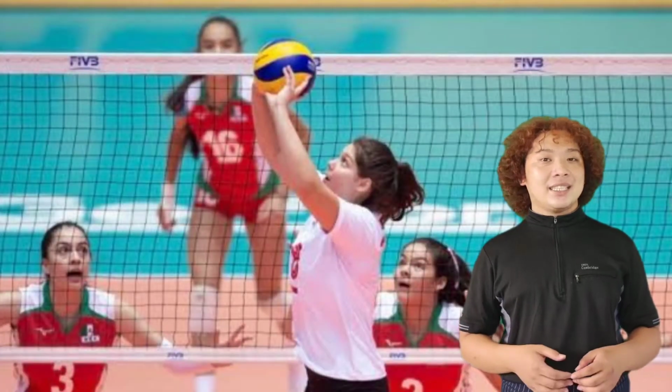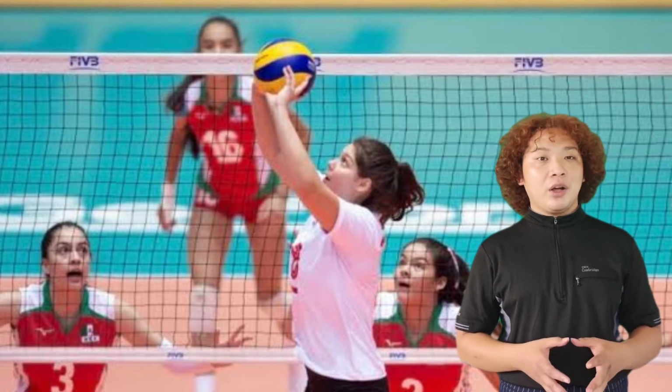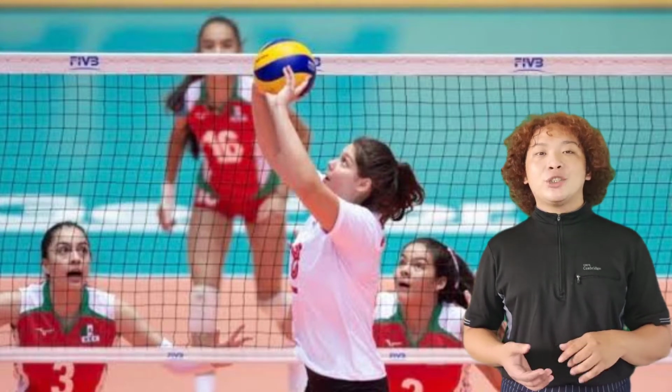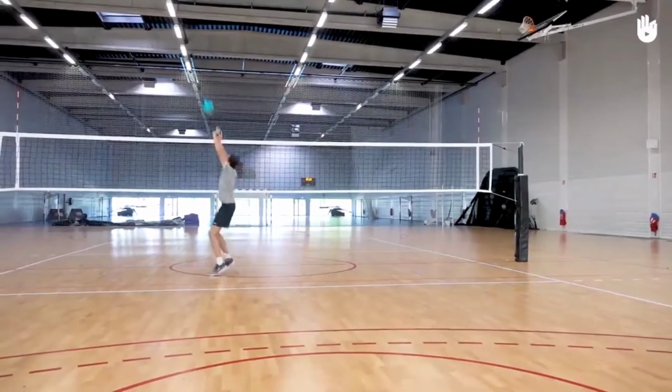Next to pass is a set. A set is done when one of your teammates projects the ball using the palms and fingertips towards another member, trying to attempt an attack. Setting is divided into two phases.